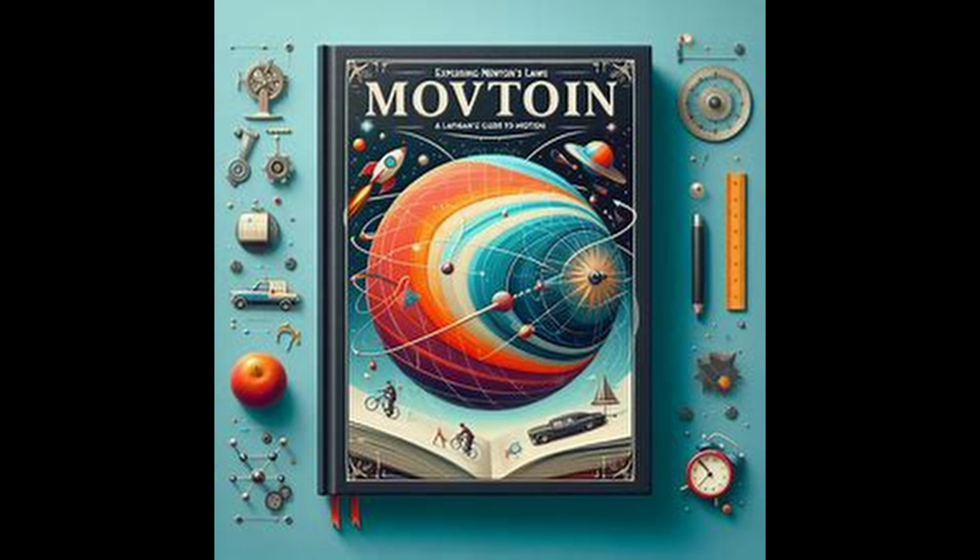Chapter 9. Exploring gravity. Gravity, the force that pulls objects toward one another, is a fundamental aspect of motion that shapes the behavior of celestial bodies and everyday objects alike. In this chapter, readers uncover the mysteries of gravity and its influence on motion on Earth and beyond.